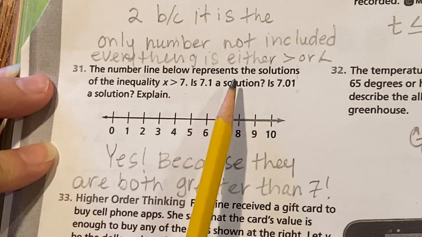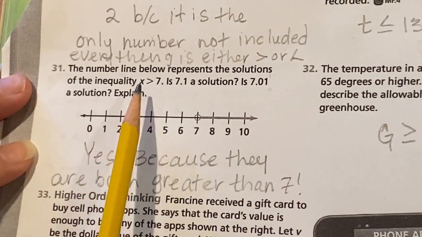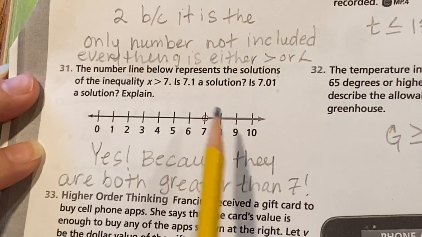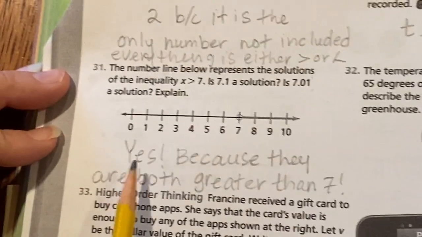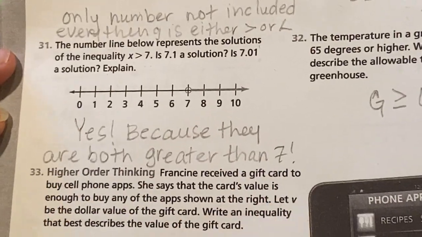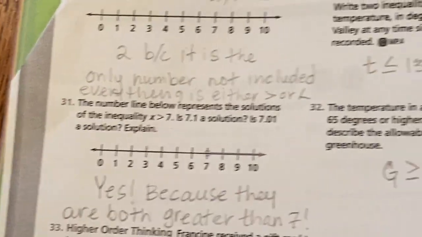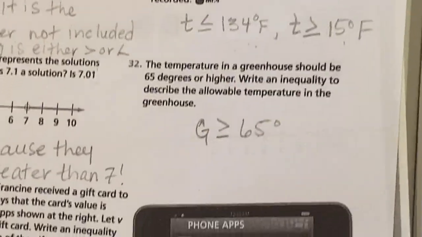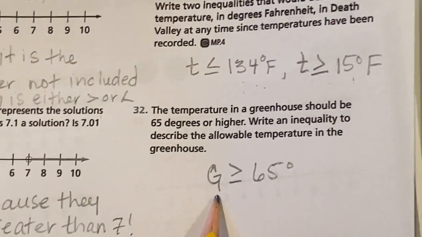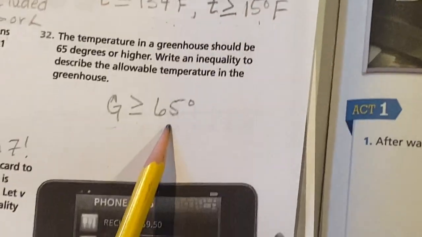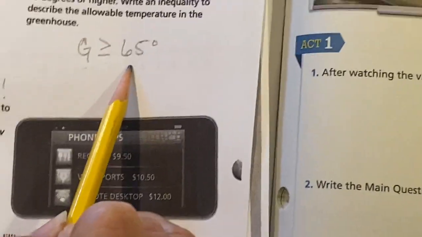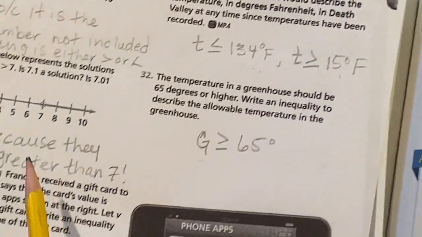Okay. Number 31. The number line below represents the solutions of the inequality x is greater than 7. Is 7.1 a solution? Is 7.01 a solution? Yes, because they are both greater than 7. Okay, the greenhouse. The temperature has to be greater than or equal to 65 degrees Fahrenheit. Can't be below it. It's got to be either 65 degrees or higher.